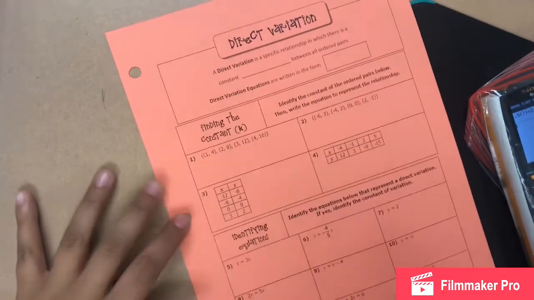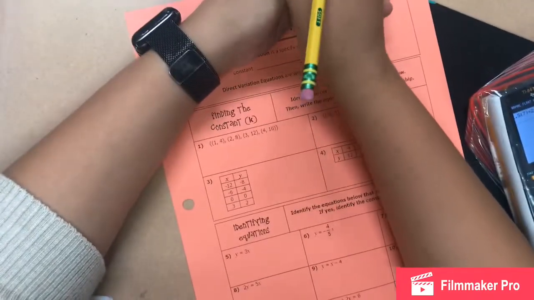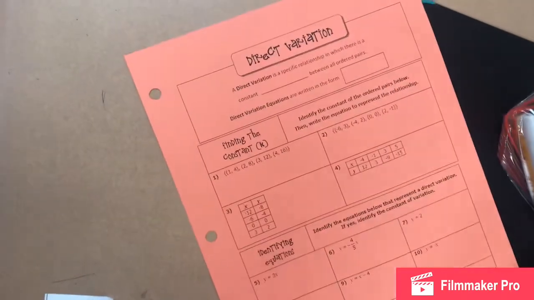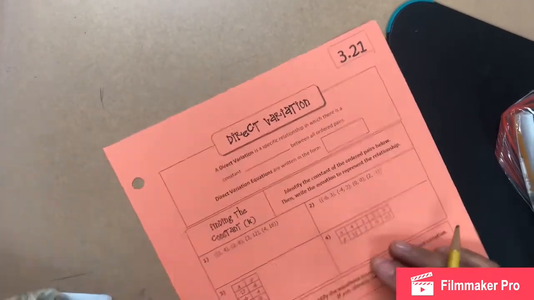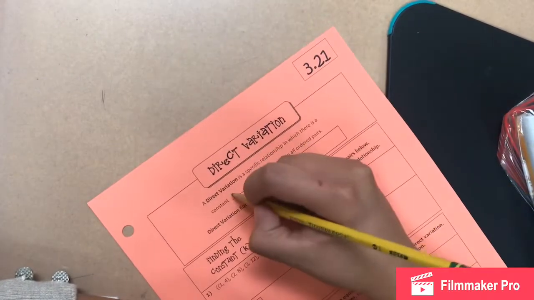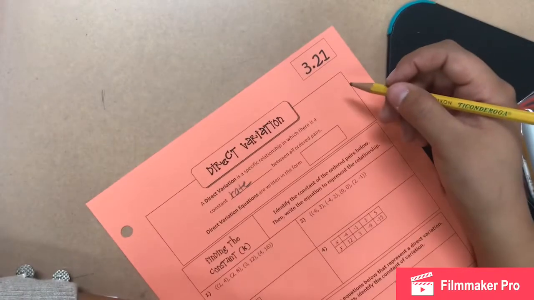Okay, so after the test, we didn't really have a place to put in these next 3 lessons. So these are kind of our random lessons, but we do have to cover it. So the first one we're going to talk about is direct variation. Direct variation is a specific relationship in which there is a constant rate between all ordered pairs.